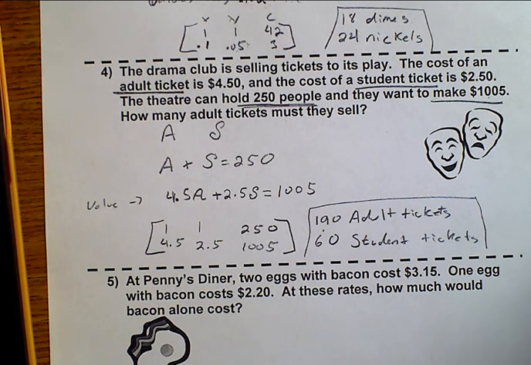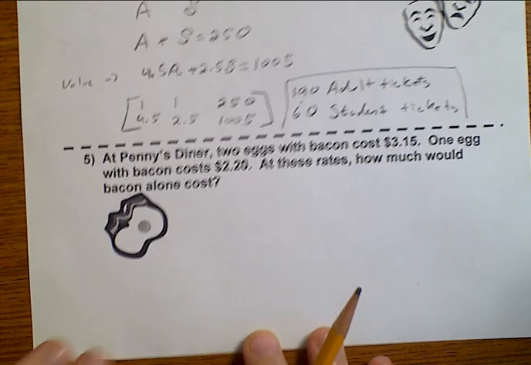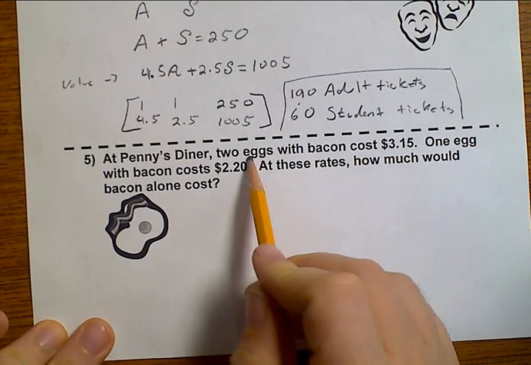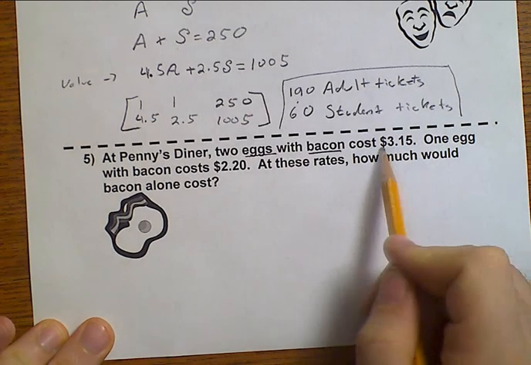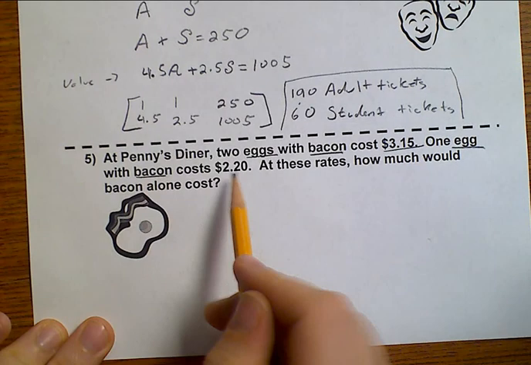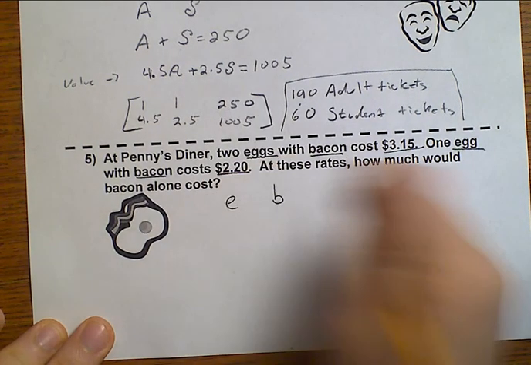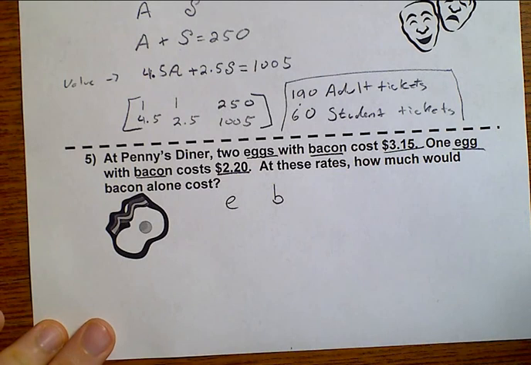Let's go ahead and look at the last problem. At Penny's Diner, 2 eggs with bacon cost $3.15. And 1 egg with bacon costs $2.20. Well, we know that we're dealing with eggs and bacon. And we're trying to figure out how much bacon costs by itself.